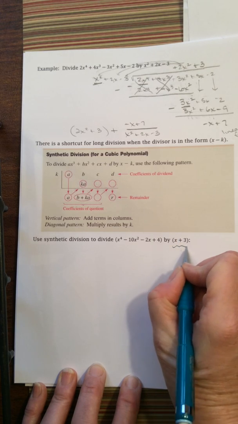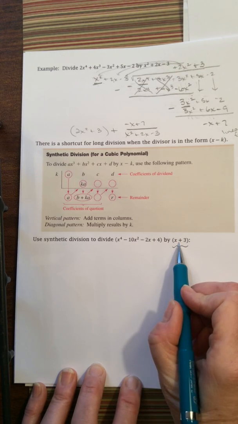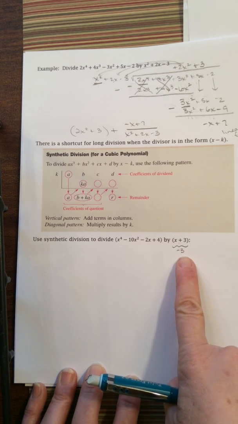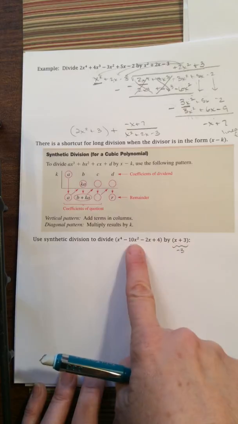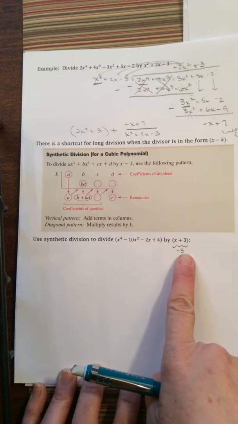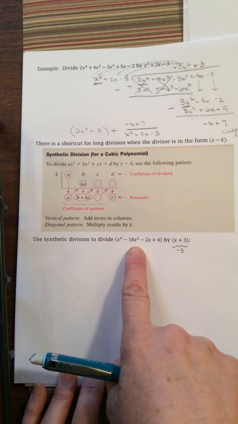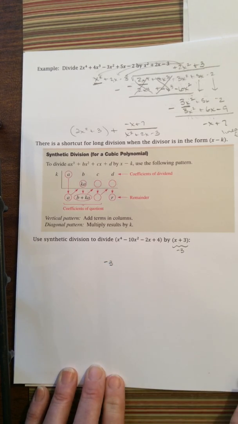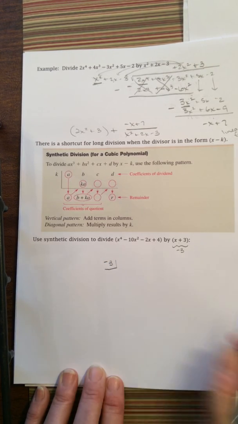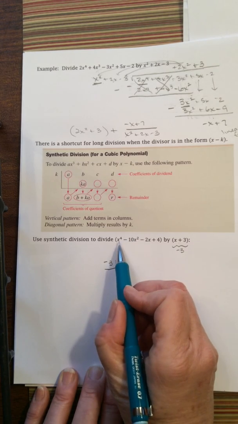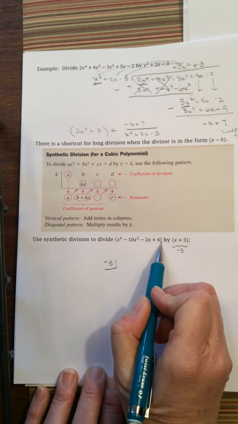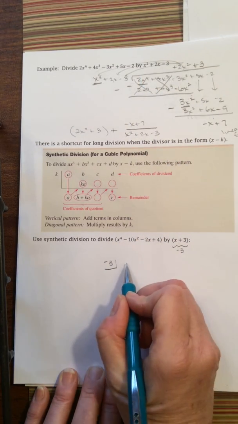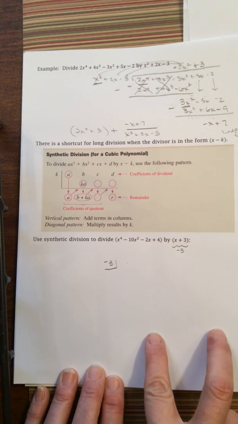And the way it does it is it looks at this factor and turns it into the 0 that this factor gives you. If x plus 3 is a factor of this, then negative 3 will be a 0, or a number that when I plug it in, it makes this 0. So it takes the 0 from the factor, puts it in a little box, and then what we're going to do is just keep track of all these coefficients. Instead of all the x squareds and the x cubes, we're going to just put the coefficients here and stay in columns with those.